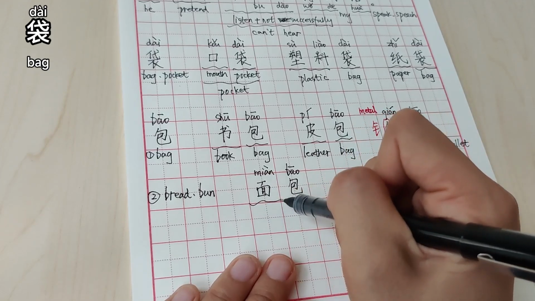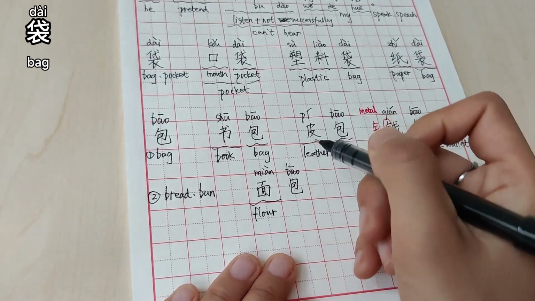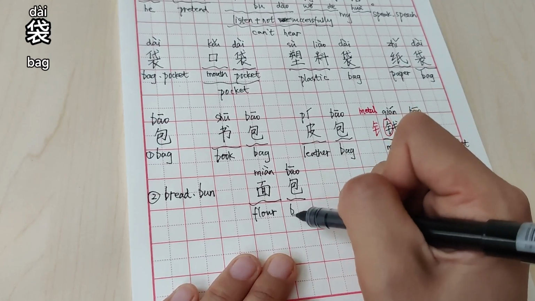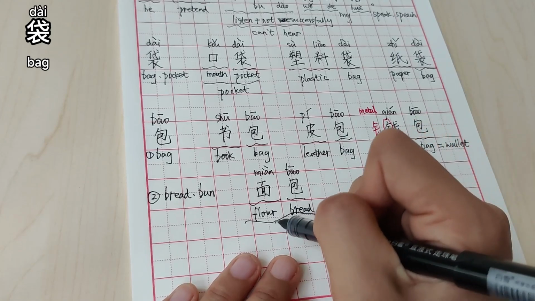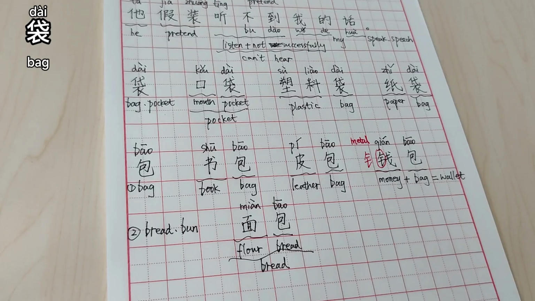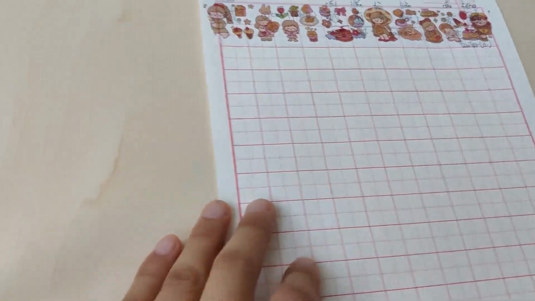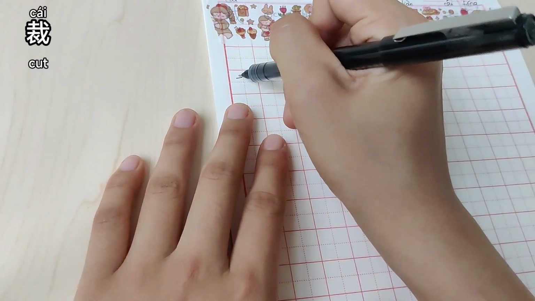The 面 could be flour, and the 包 is bread. So together it's just bread, 面包. And that's all you need to know about the 包. Let's continue the next example.